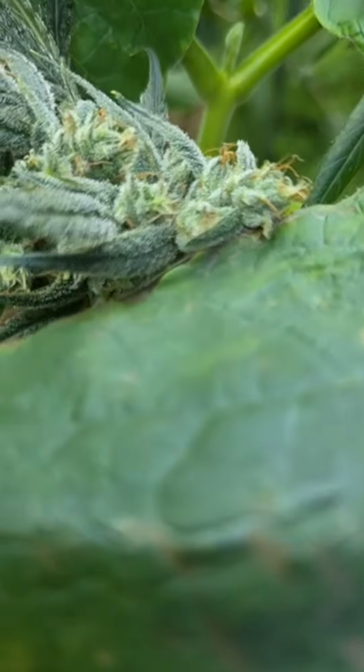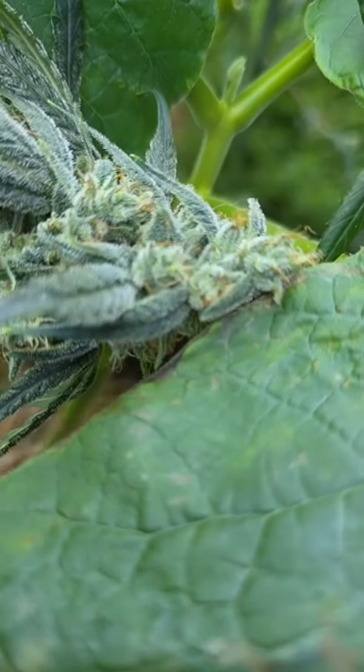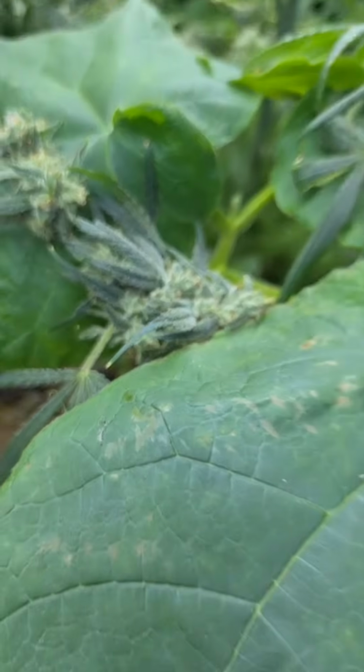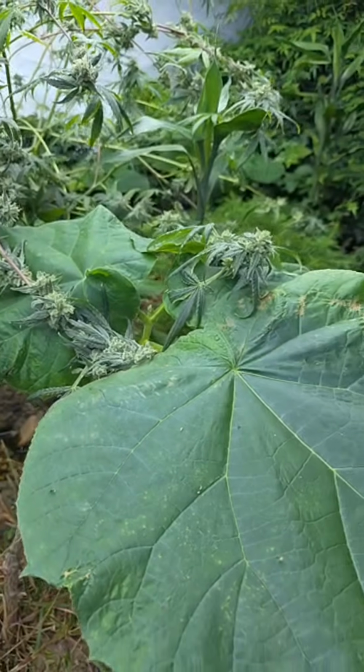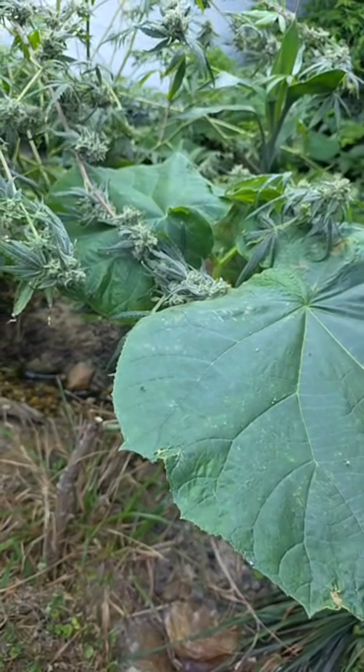Look at that one there. Just resting on the empress tree.